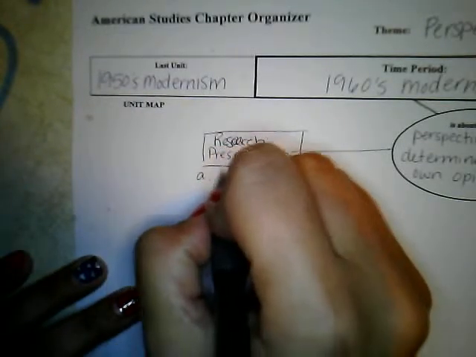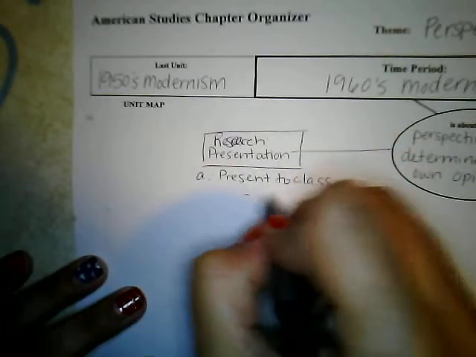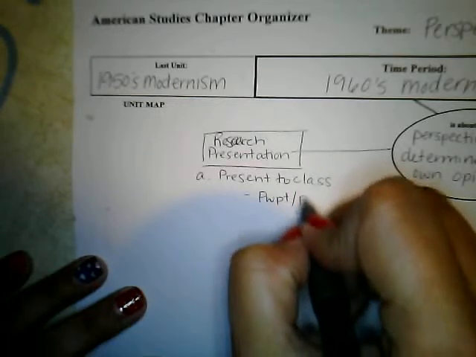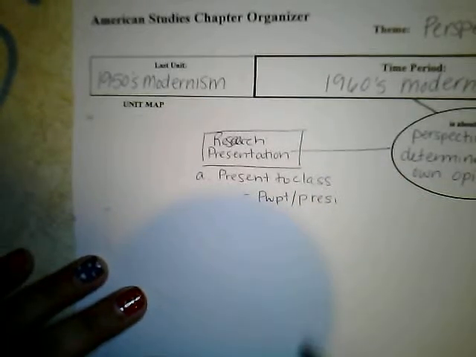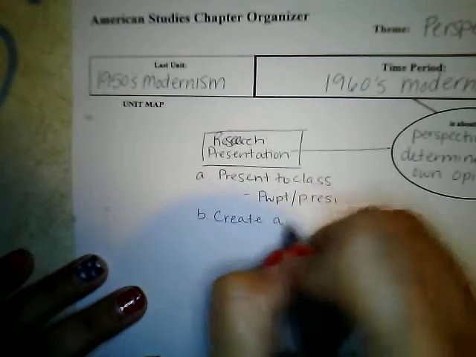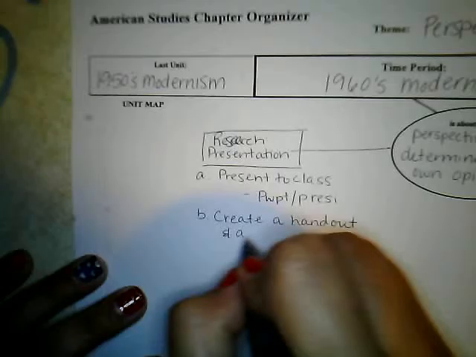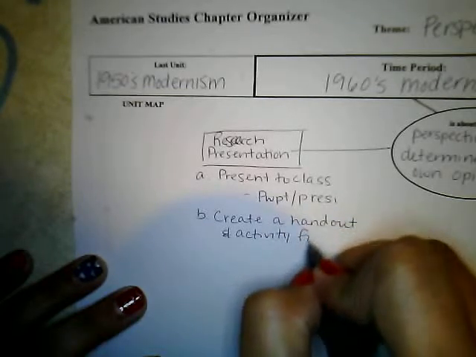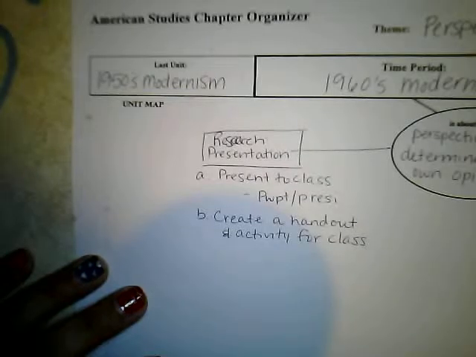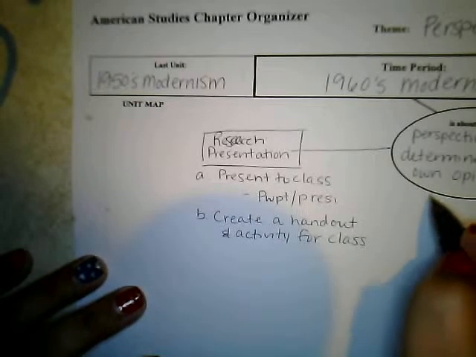A, you're going to have to present to the class. And in this you can use either a PowerPoint or Prezi, whatever you are comfortable with. And then B, you're going to have to create a handout and activity for class. So with that, that's going to be linked to some of the historical stuff that Mrs. Hall has been talking about. And so you will have to present on that material, and she'll give you guys topics. And then literature and research, all that stuff will be on my end with literature.